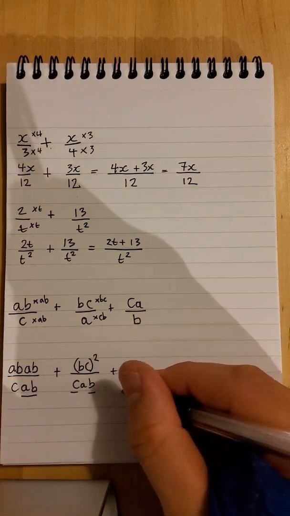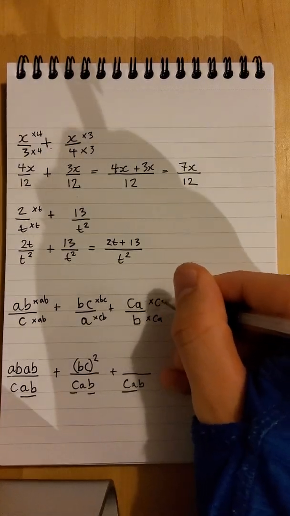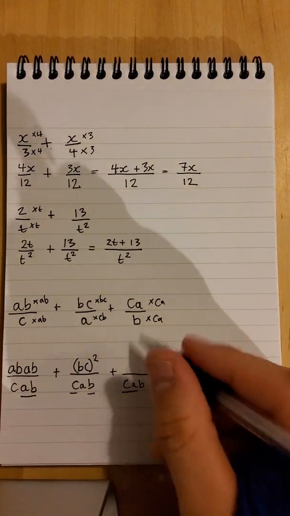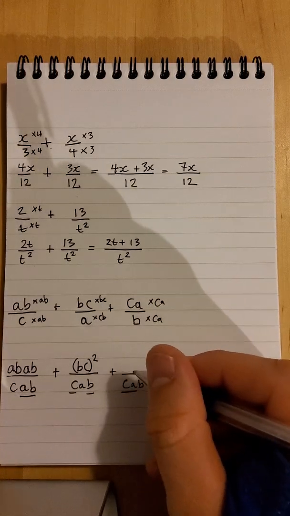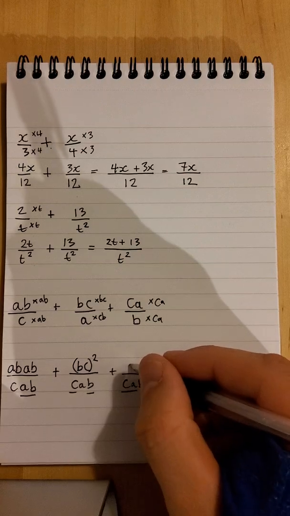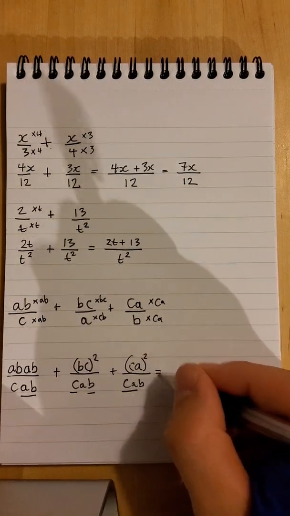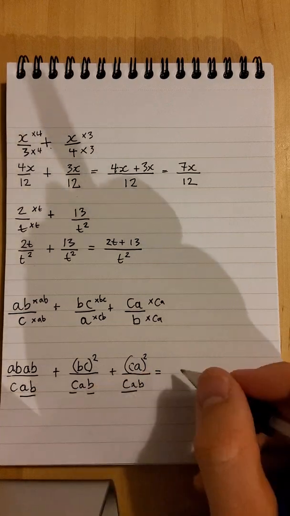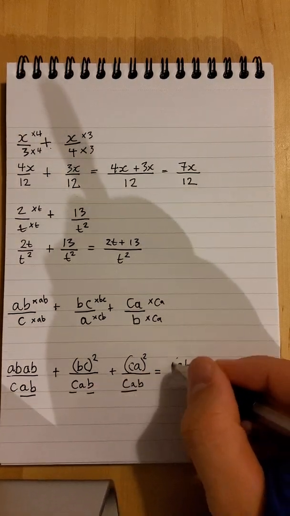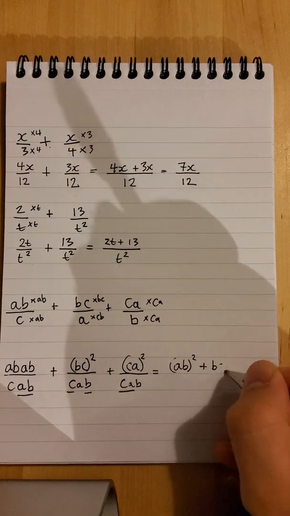And then B is missing CA. So multiply by CA. Just, there's a little plan. Hopefully it keeps you on track. And then that CA is going to complete this one, so we'll have CA squared. Now the final step is to just recognize that we have a common denominator and we add the numerators.